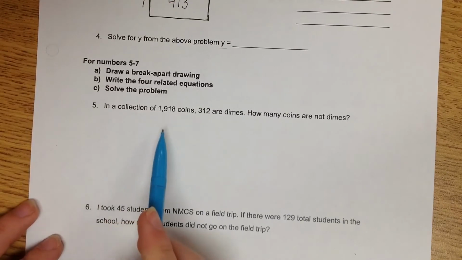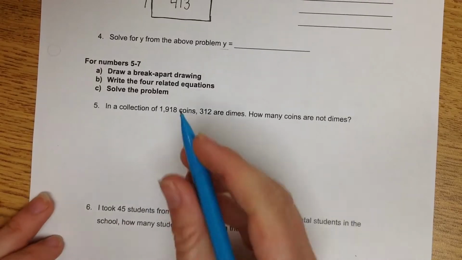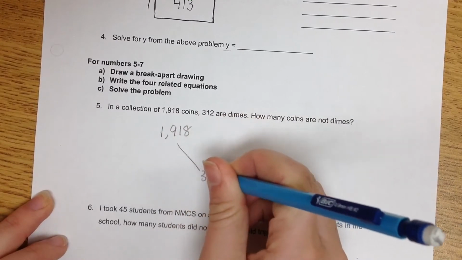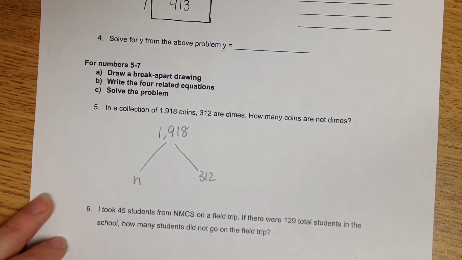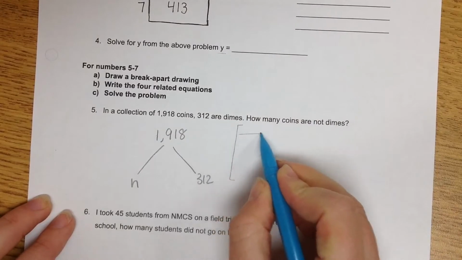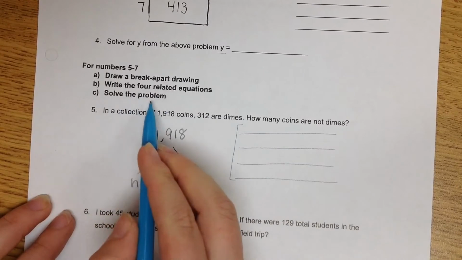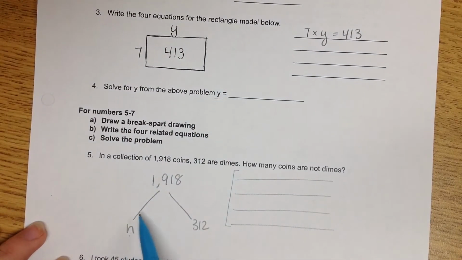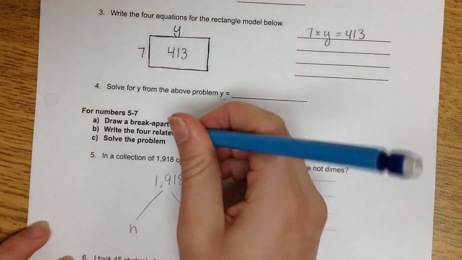So for this one, it says in a collection of 1,918 coins, 312 are dimes. How many coins are not dimes? So we have our total collection here. This is how many are dimes, and this is how many are not dimes. Then go ahead and write your 4 equations right here. You can draw some lines for yourself if you need to. And then solve the problem. Similar to what you did up here, because you have a variable, right? So whichever one has the variable sitting on its own, that's going to be the one you solve to get your answer. And make sure that you label.